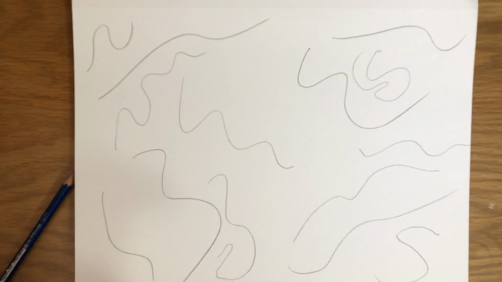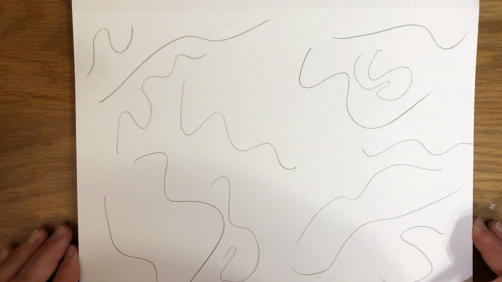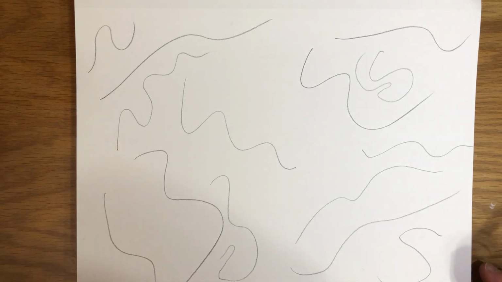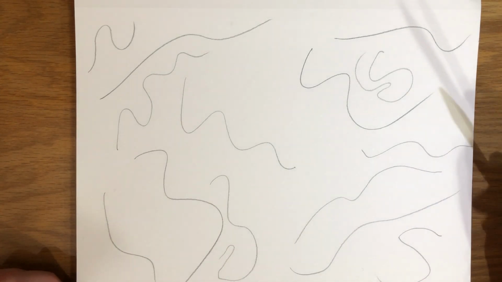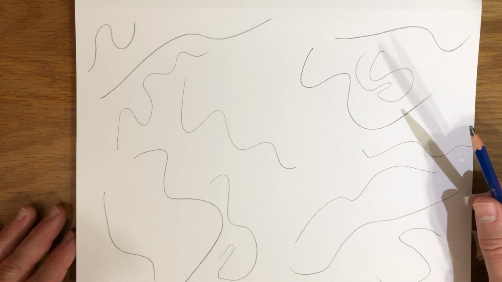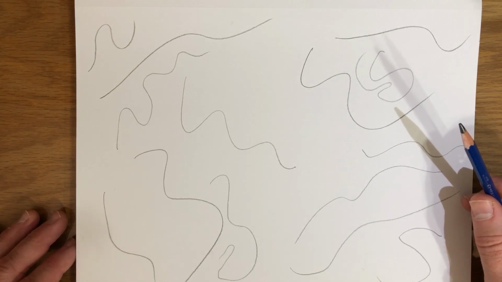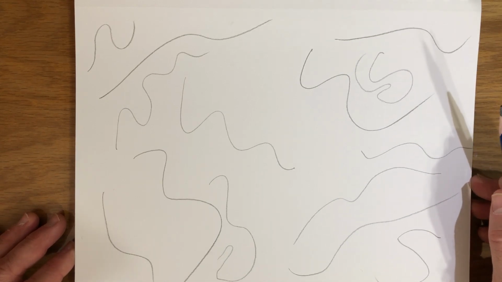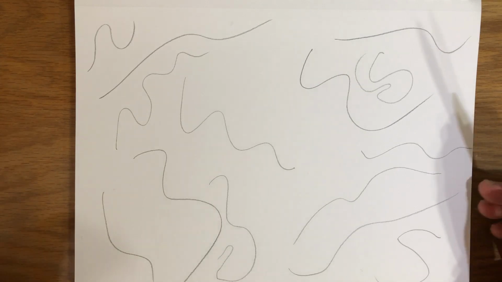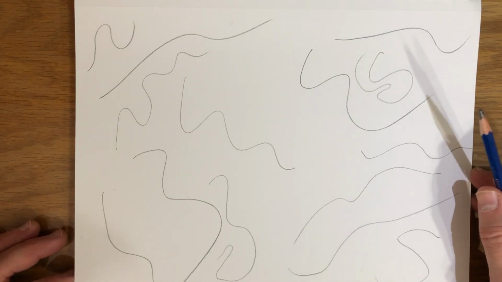Okay, so let's take this little experiment looking at the element of art line and the principles of design balance, and let's start to add additional elements of art and principles of design. Now, some are already present just because they are, but we're going to intentionally put some other things in the drawing.